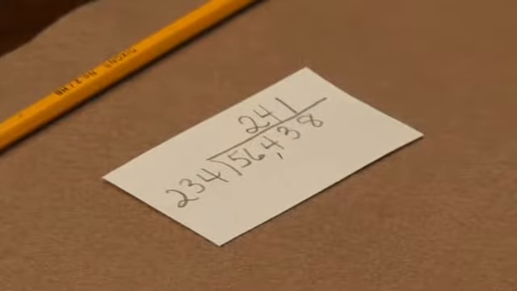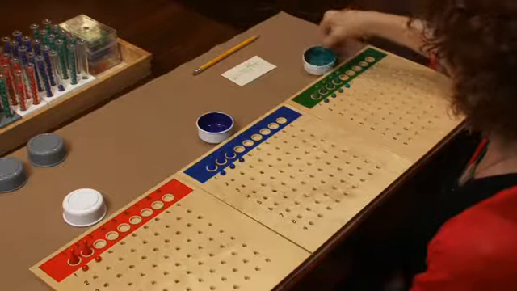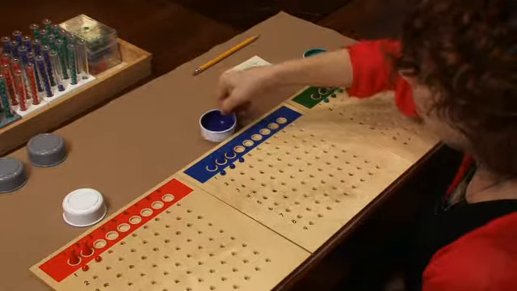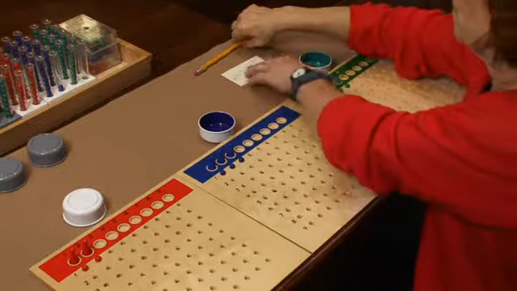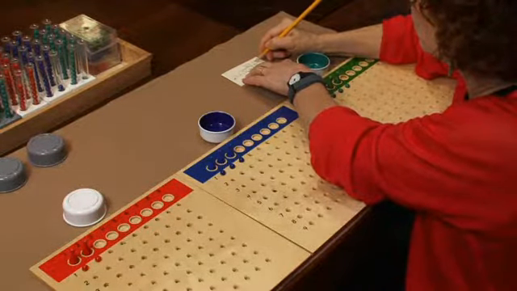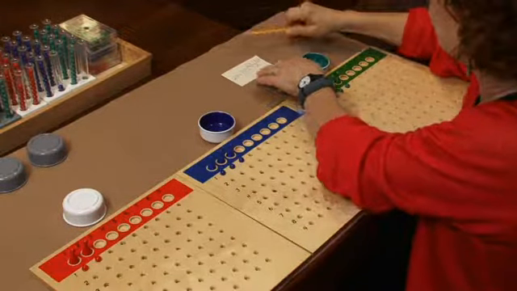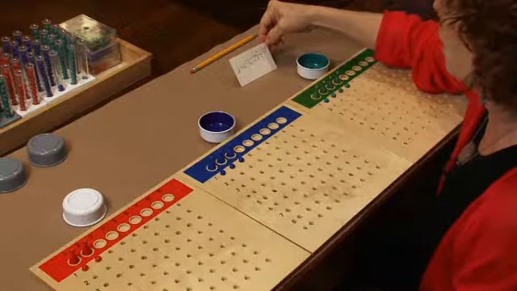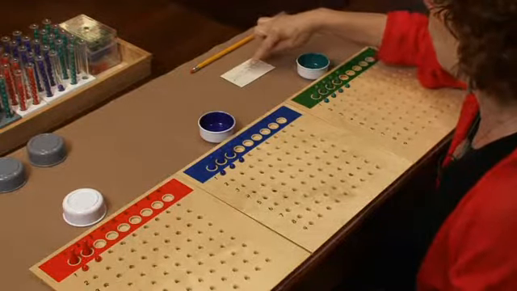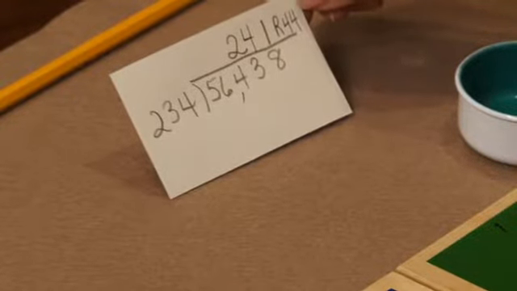And so finally, I need to see what is my remainder. There are 4 tens and 4 units, 44. So this problem has a remainder of 44. So 56,438 divided by 234 equals 241, remainder 44.